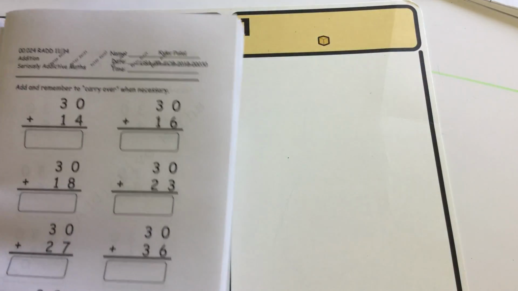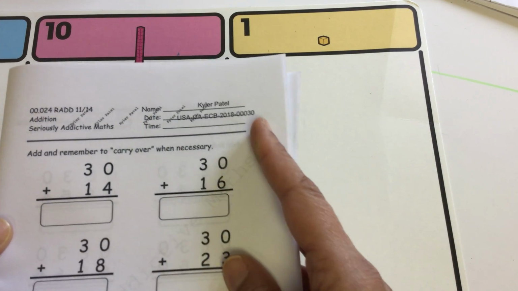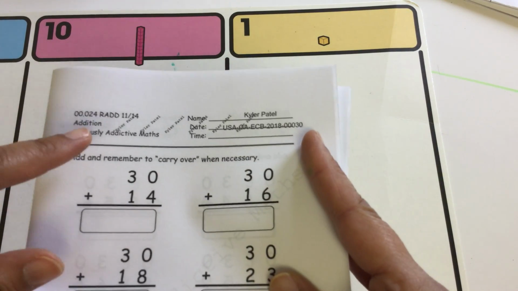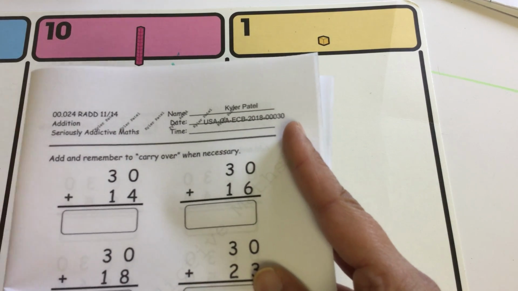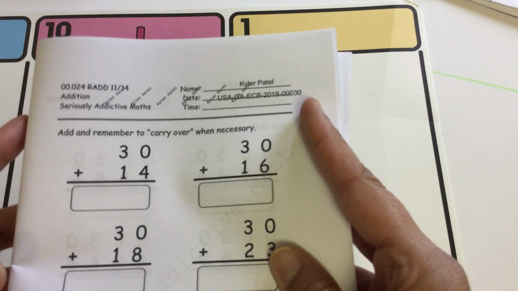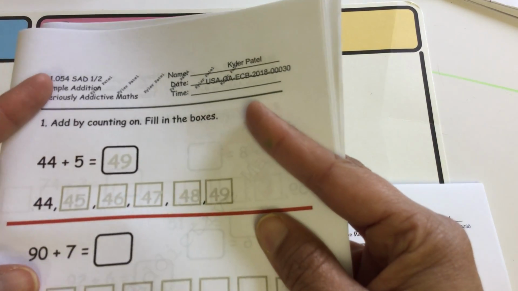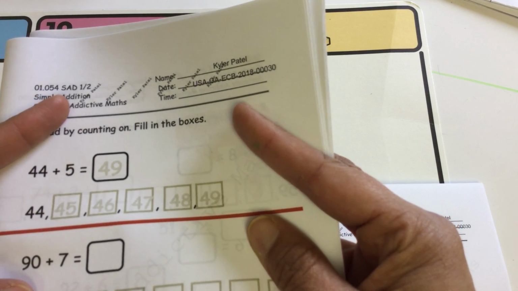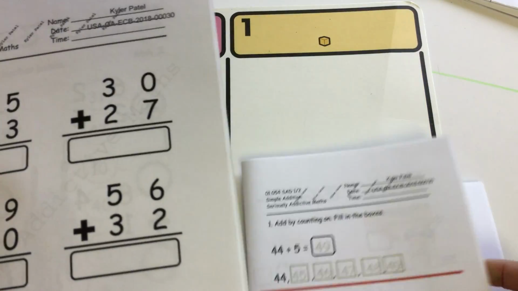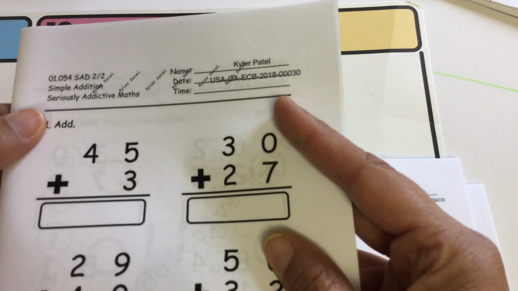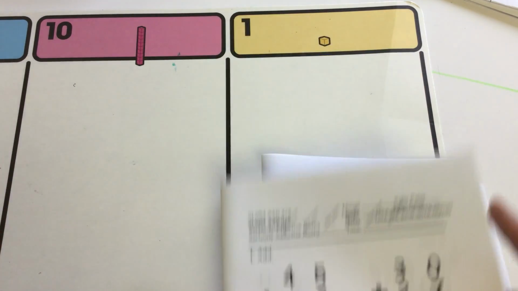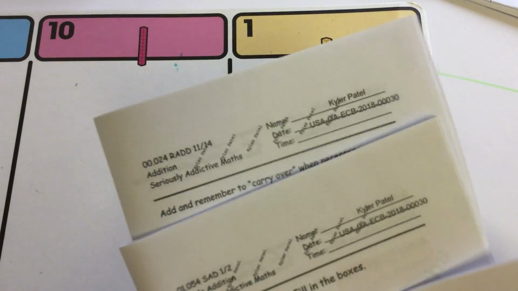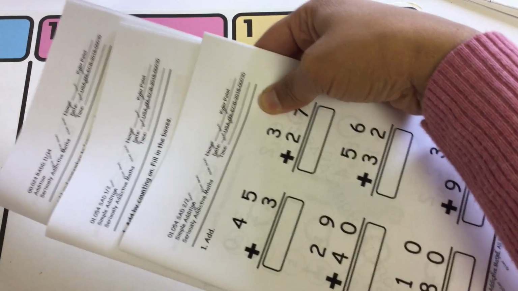And so we are going to tell you the booklets that we're going to work on today. We have 00.024 RADD 11 out of 14, so you will have to get that booklet pulled out. You also will need 01.054 SAD 1 out of 2 and 01.054 SAD 2 out of 2. So those are the three booklets that you're going to be working on for today.